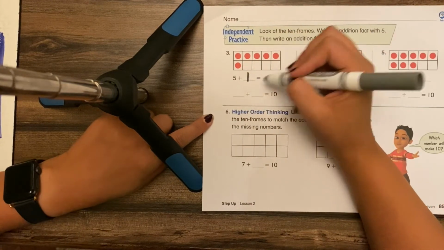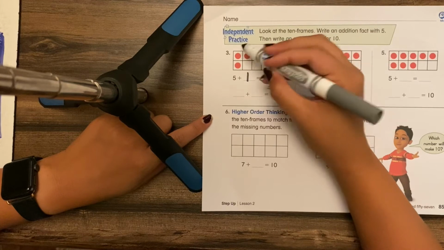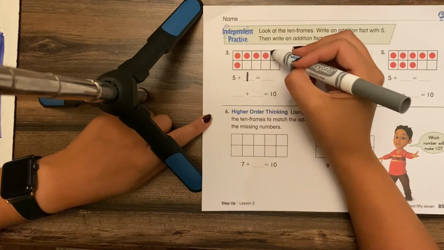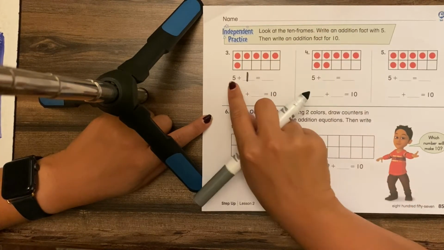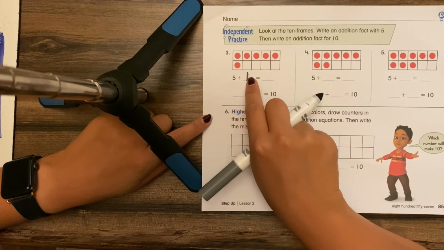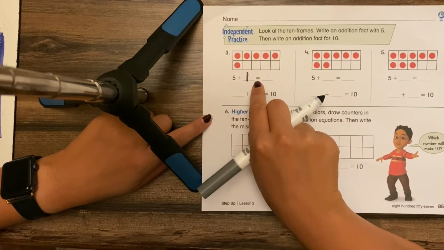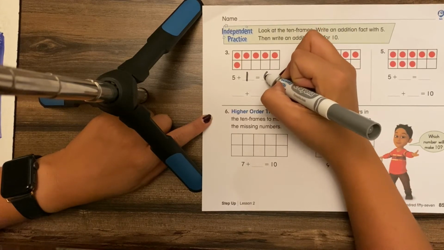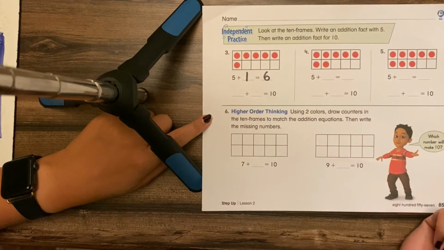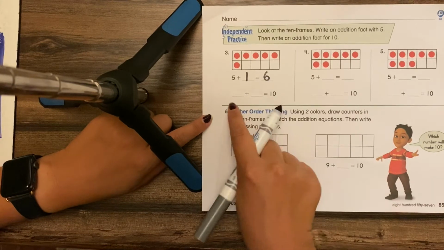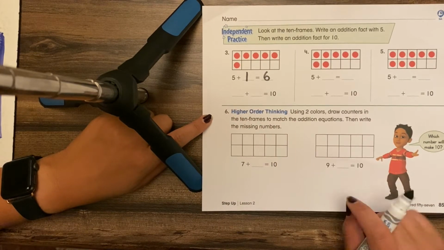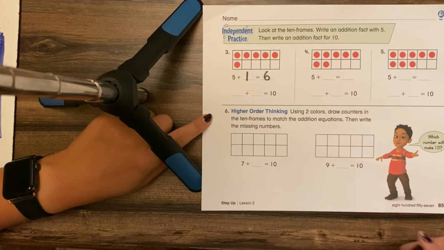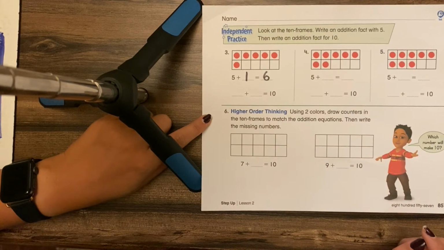Now, how many do they have all together? 1, 2, 3, 4, 5, 6. 5 plus 1, what's that called? Equals 6. 5 plus 1 equals 6. We did it. Oh, but look. Now they want us to turn this into a 10. They want us to get all the way to 10.